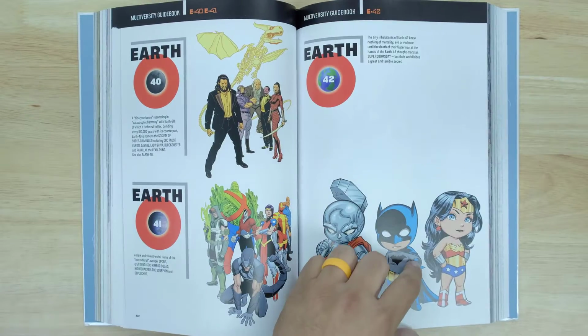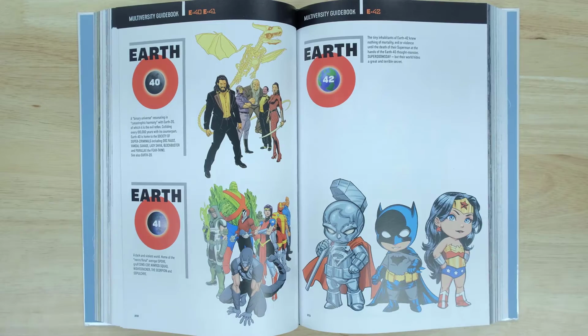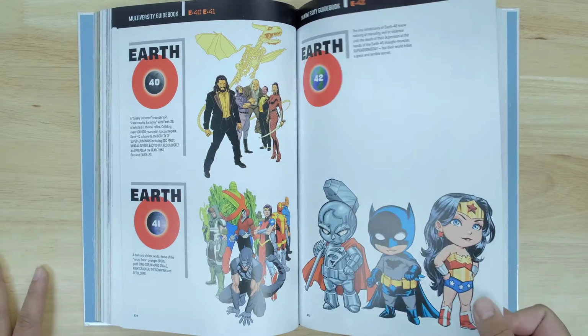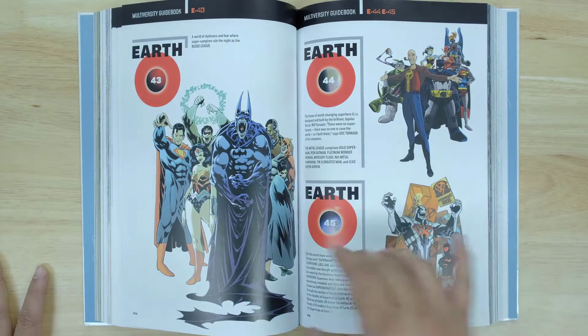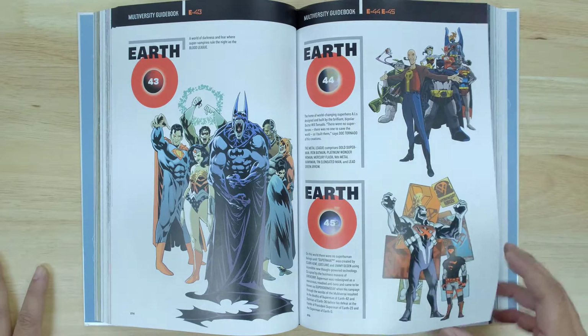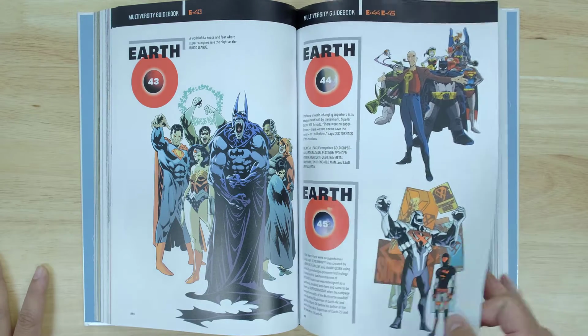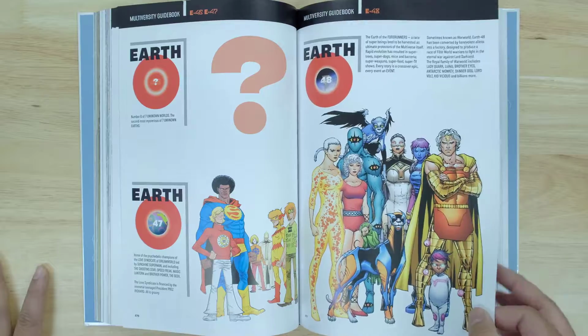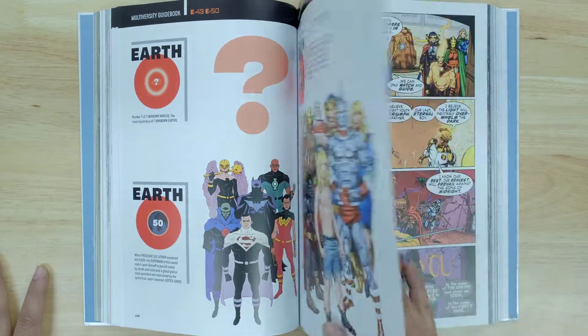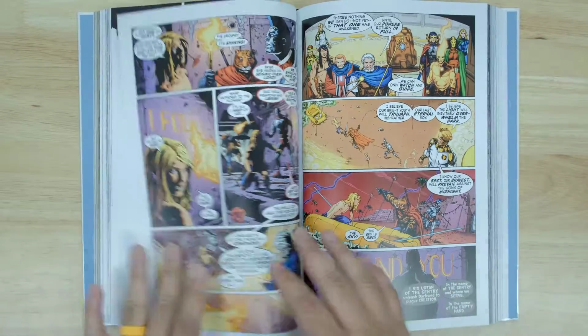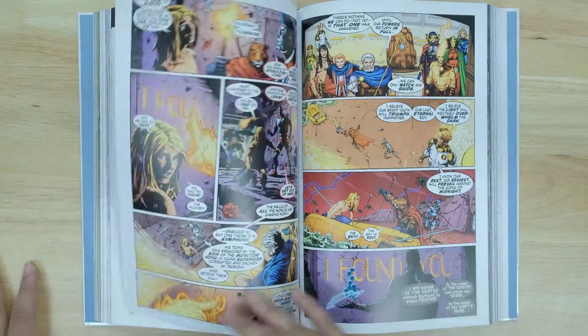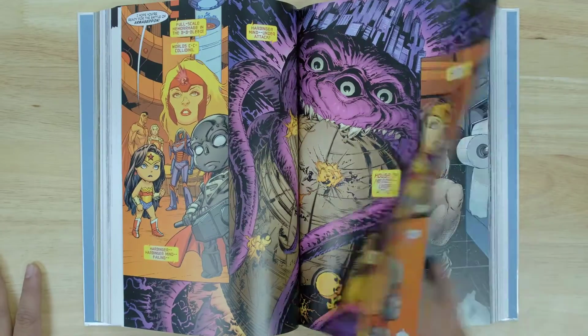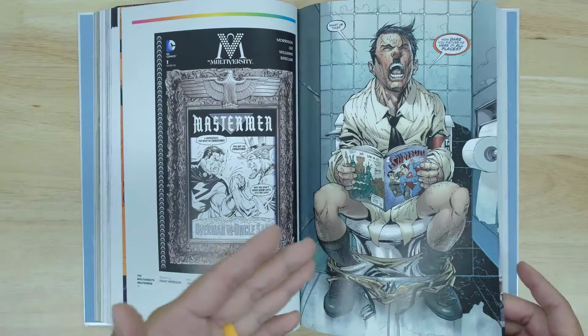So most of the worlds are mapped. Earth 42 is the cartoon ones. Very cool. Earth 43 is the Vampire, the Blood League. Very nice. I believe this is Earth 50. Yeah, 51. There you go. So basically, it continues the rest of the stories. Look, here's Hitler reading Superman comics.